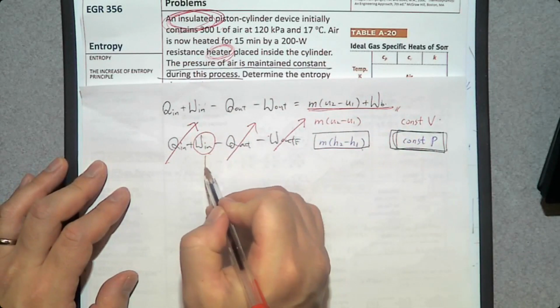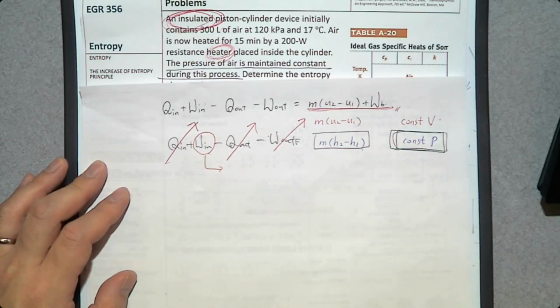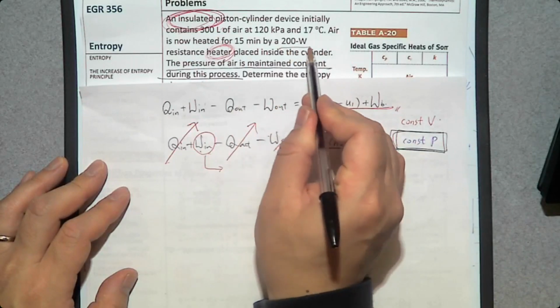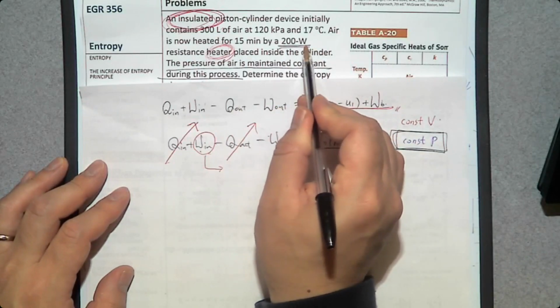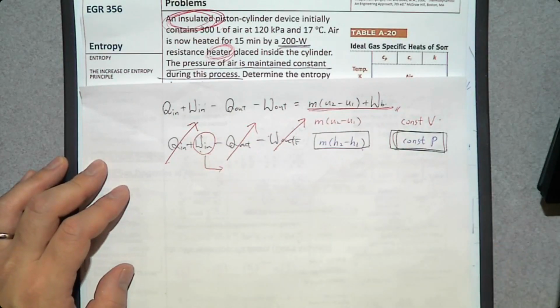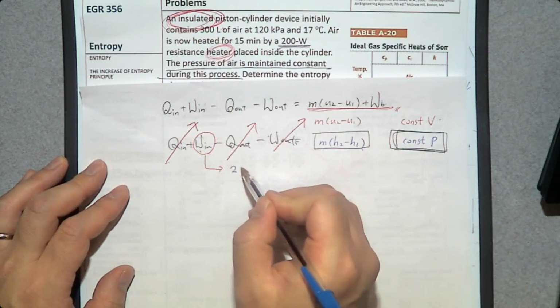So how can you determine this W in? It's a 200 watt resistance heater. So W in is 200.